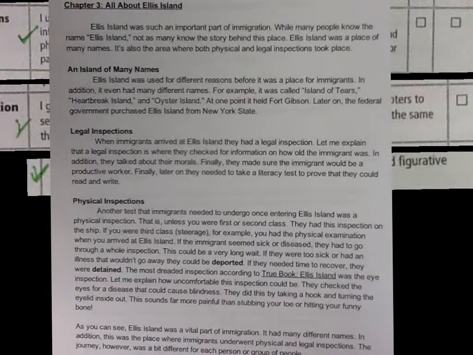Legal Inspections. When immigrants arrived at Ellis Island, they had a legal inspection. Let me explain that a legal inspection is where they checked for information on how old the immigrant was. In addition, they talked about their morals. Finally, they made sure the immigrant would be a productive worker. Finally, later on, they needed to take a literacy test to prove that they could read and write.